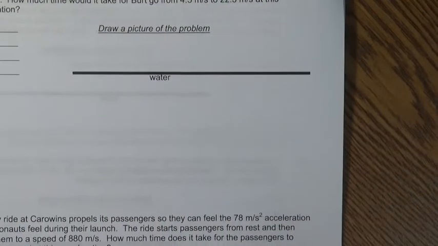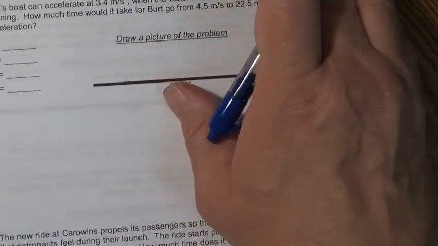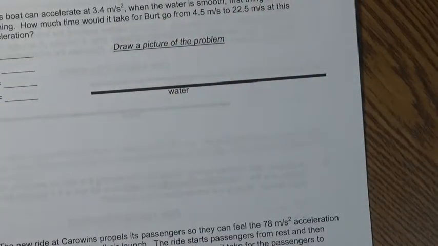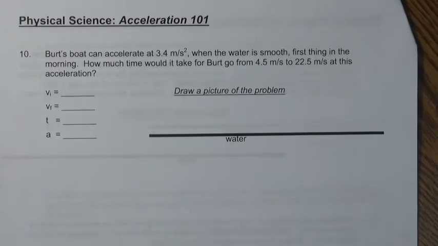So these first 9 questions are all done exactly the same way. Now, number 10, things change around a little bit, so I want to do that one with you. But 1 through 9 is done exactly the same way: the final velocity minus initial velocity, then divide by time.